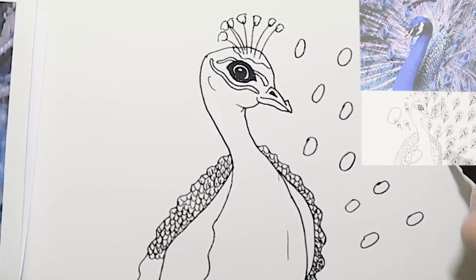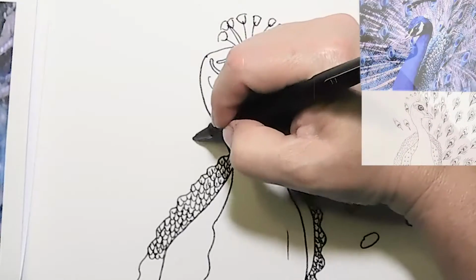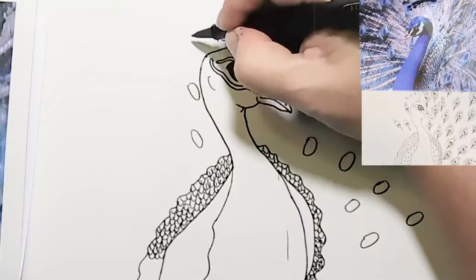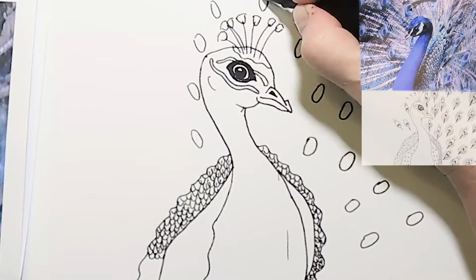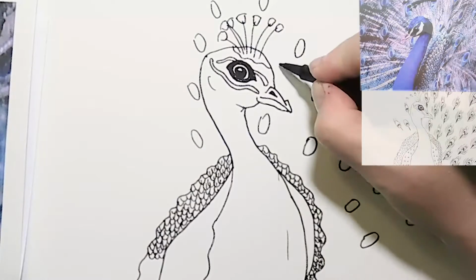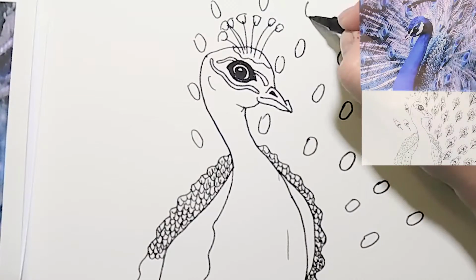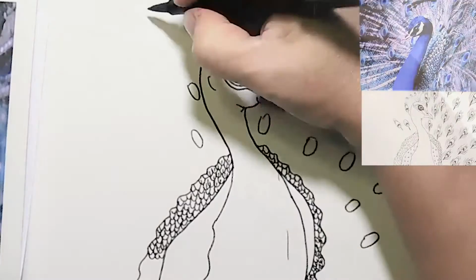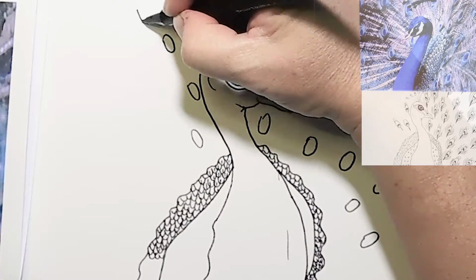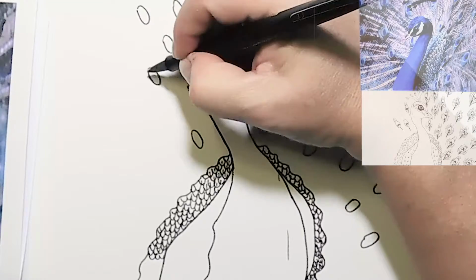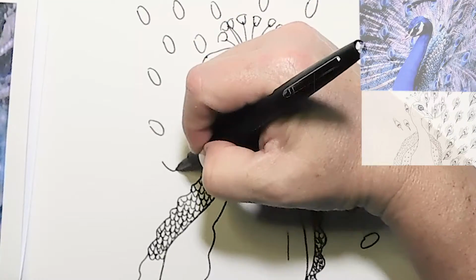So you get the idea. I'm just making these go in patterns. Okay, start putting your circles and take your time, don't hurry. These are all about the same size.